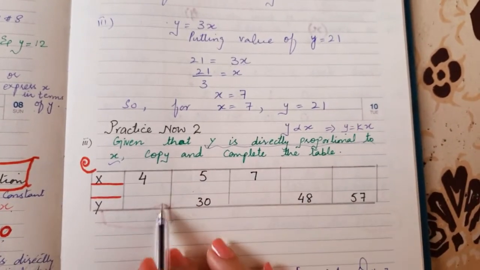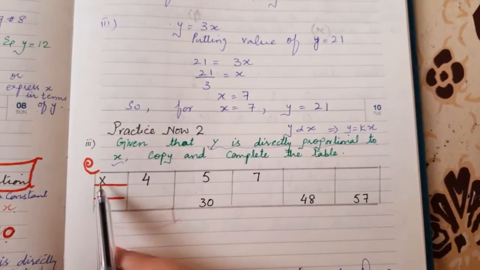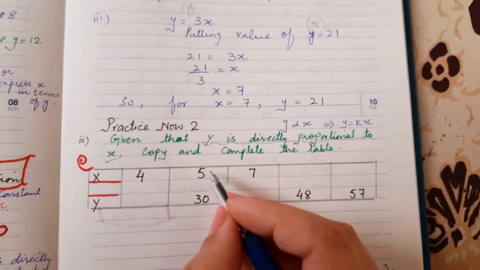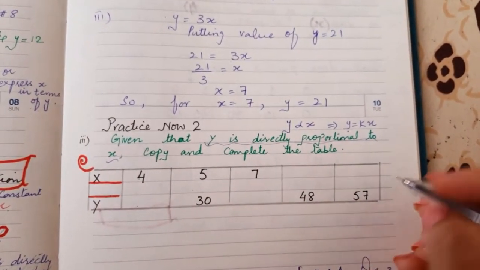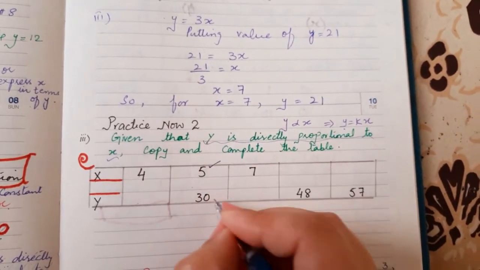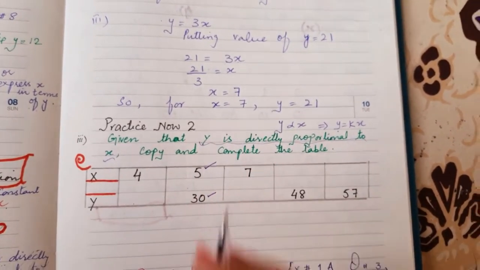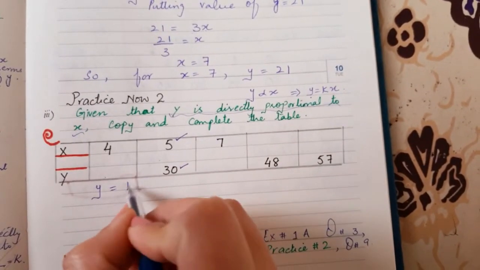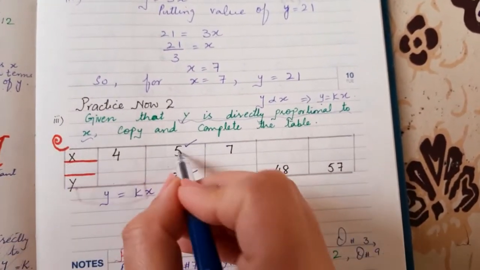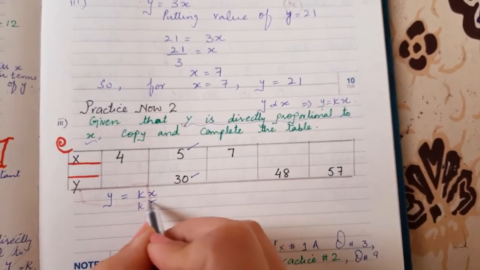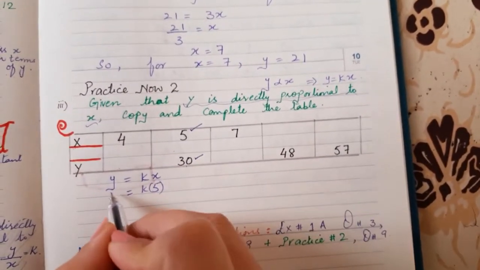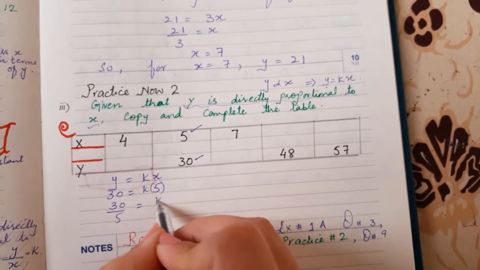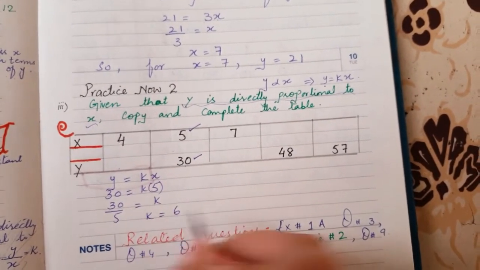We have to complete the table which is given to you. We have to find at what value of x, what value of y comes. How are we going to do it? First find the value of k. Here the value of x is given and the value of y is also given. If we take this equation y is equal to kx, and the value of x is 5 and the value of y is equal to 30, we can find the value of k. So k is equal to 6.